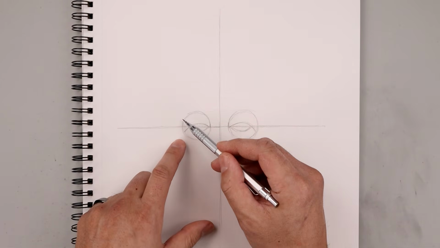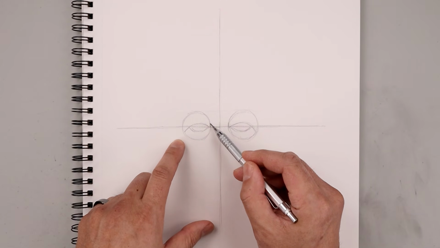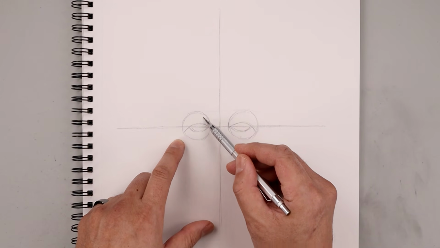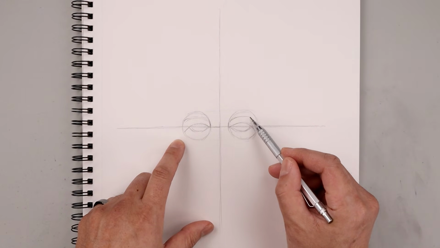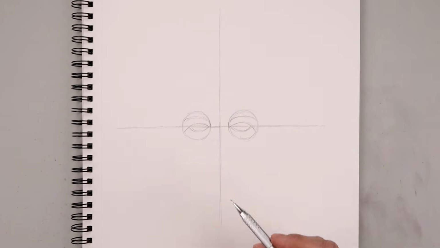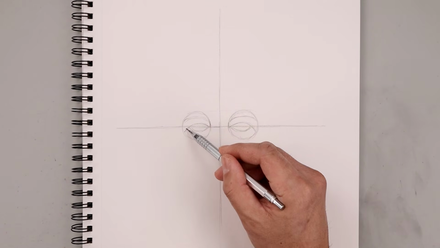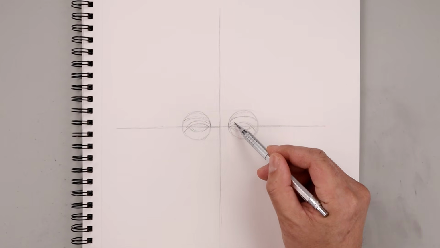Now the circle that we created is going to act as a guide for the bag underneath the eye and the eyebrow. So let's start back on the inside. I'm just going to add some thickness to the eyebrow. I'm going to go up and then down towards the side and do the same thing on the right. Let's add a fold above the eye. Starting from the outside, we're going to go up, go across, and then down on the inside.